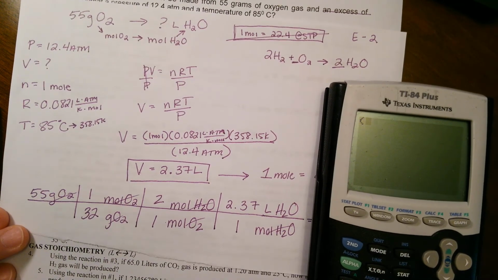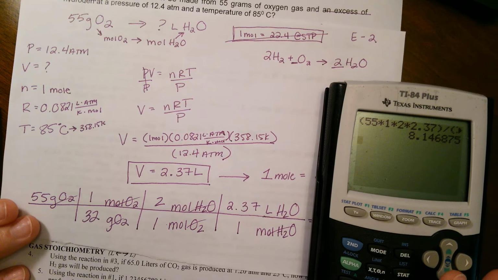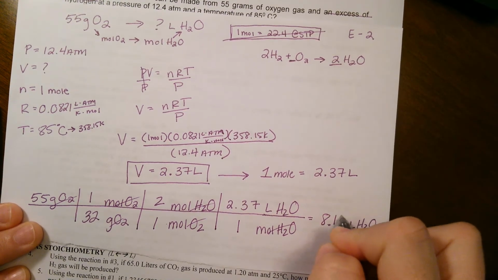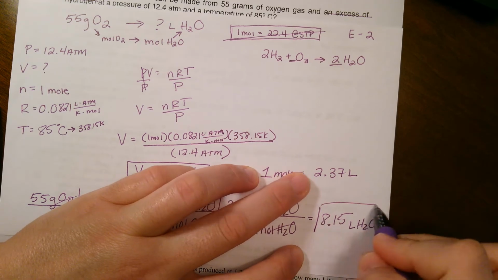Plug in the whole top: 55 times 1 times 2 times 2.37, close parentheses, there's our top, divided by, open parentheses for the bottom, 32 times 1 times 1, close parentheses, hit enter, and we get 8.15. So 8.15 liters of H2O.